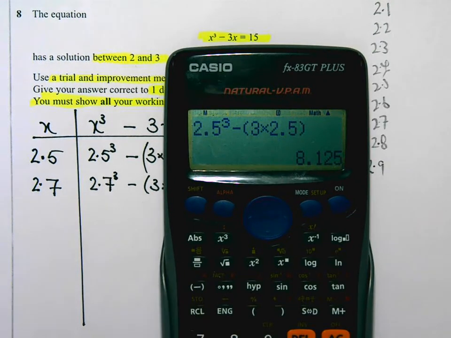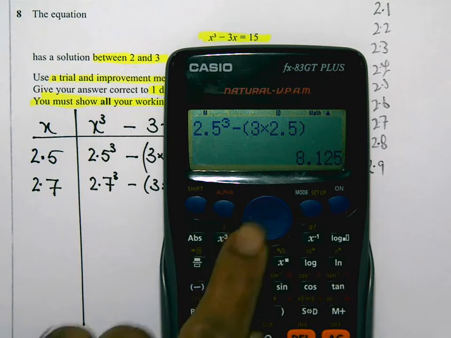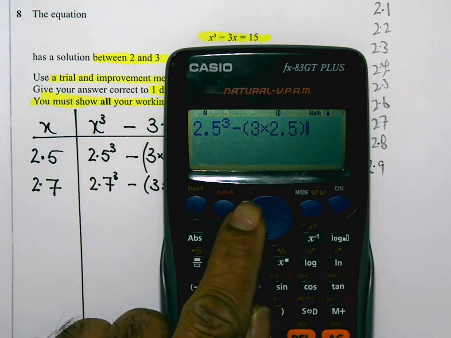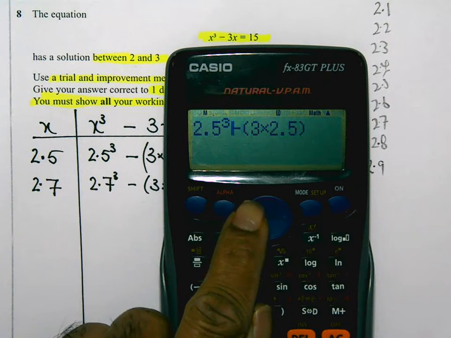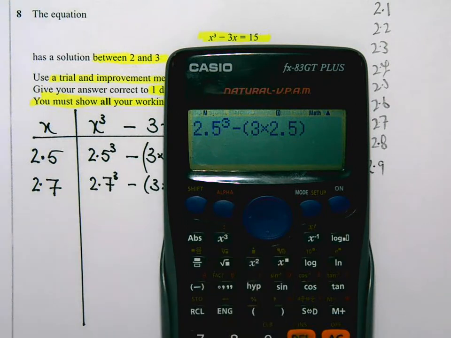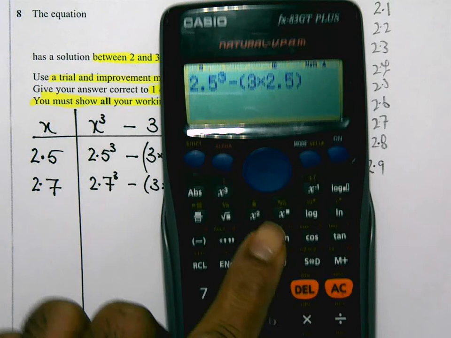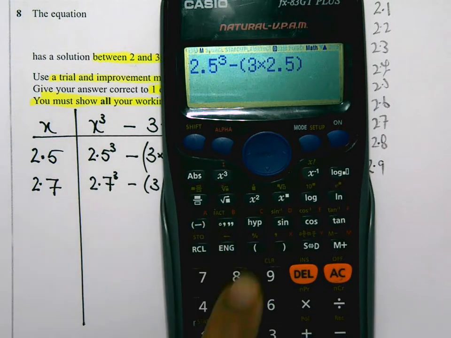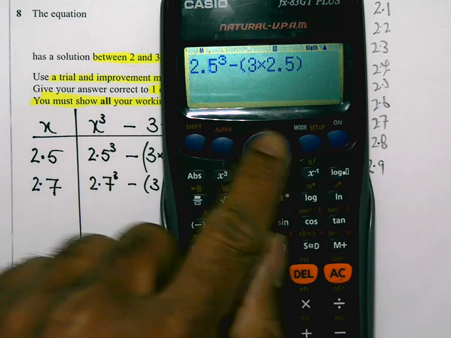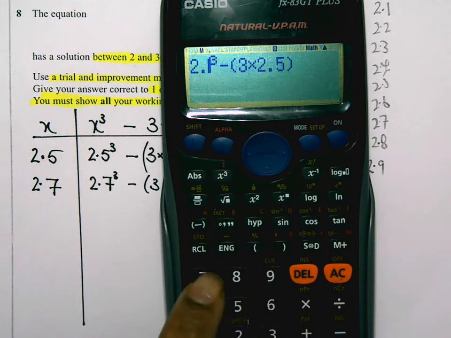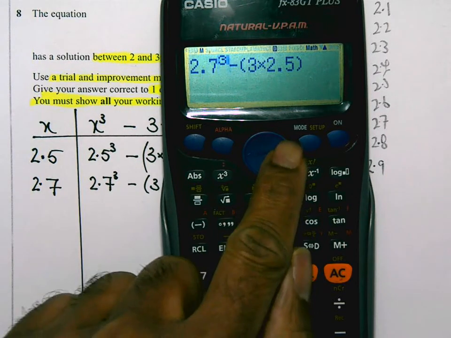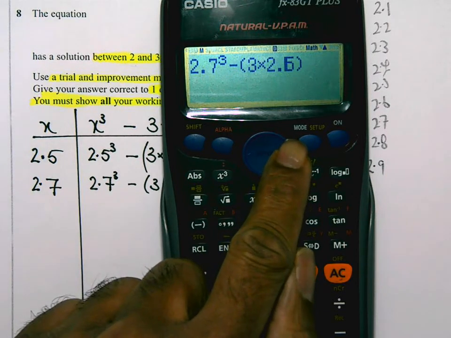These calculators are really good because you can press the replay button, going backwards, and go back through all of that, moving the cursor backwards. I'm going to press delete now to get rid of that 5. Actually, I should go on the other side, get rid of the 5, and put 7 in there. Go all the way back, press delete and change that to 7.